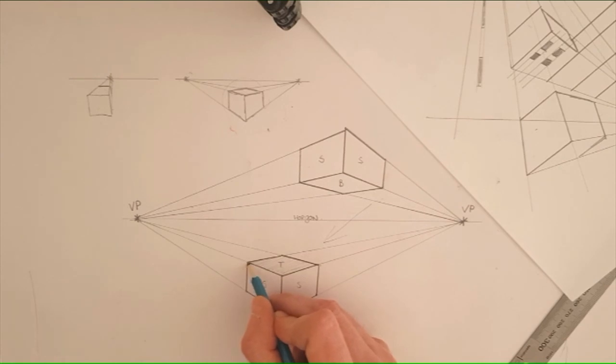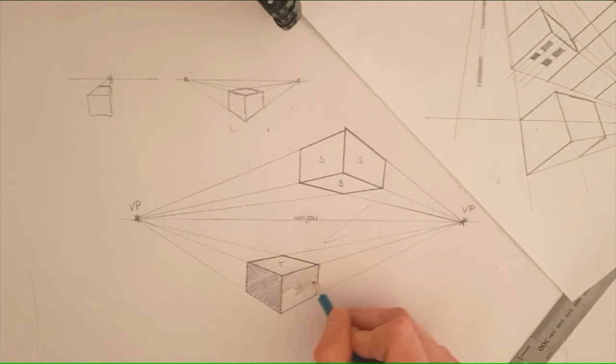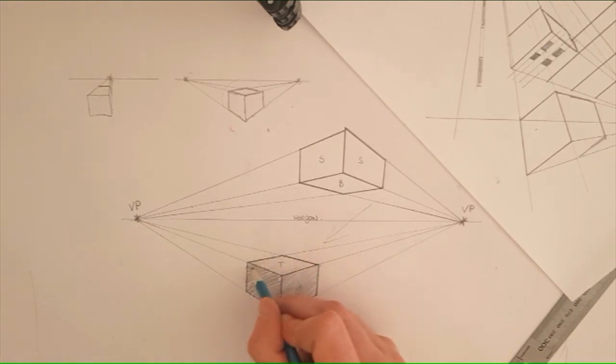We have this back part here, which is obviously going to be the darkest. So we will shade that one in. The darkest, and then this one here will be not so dark, but not as light as that top bit.